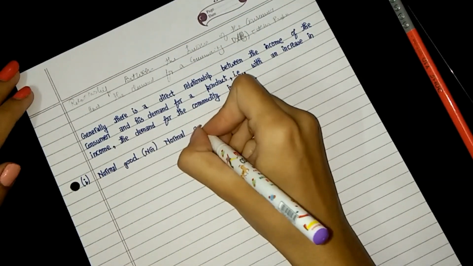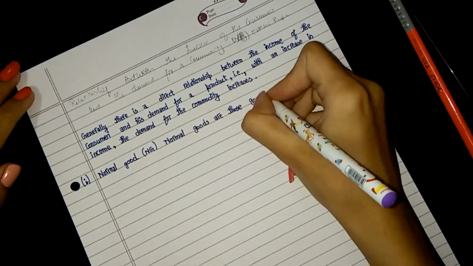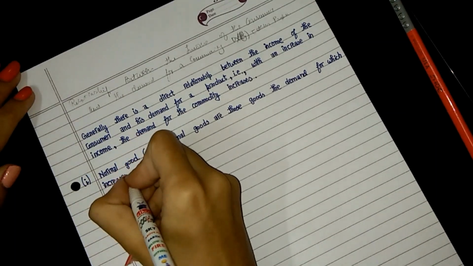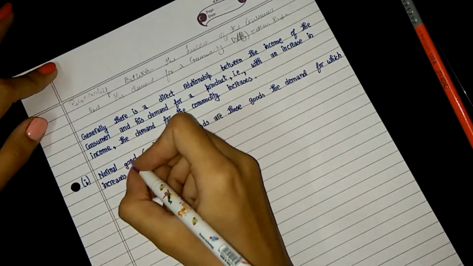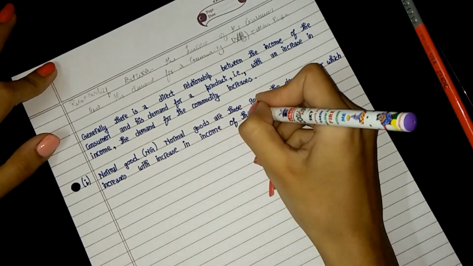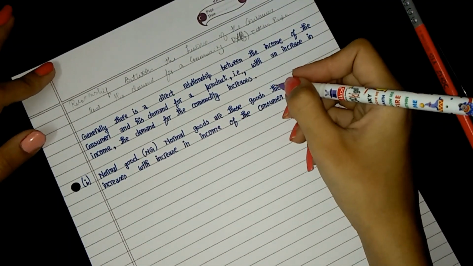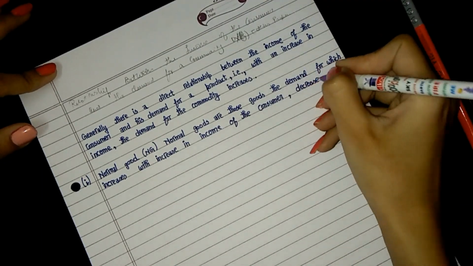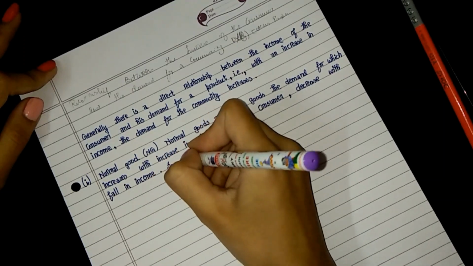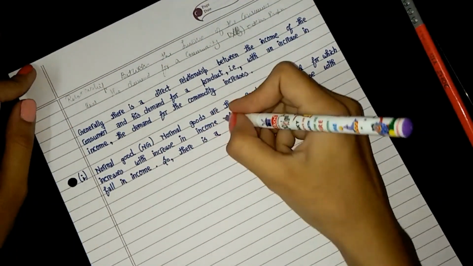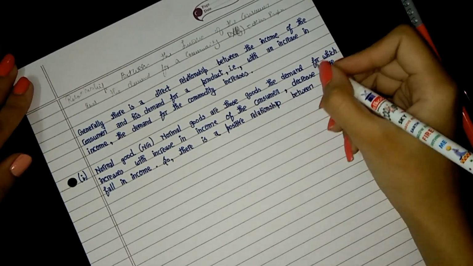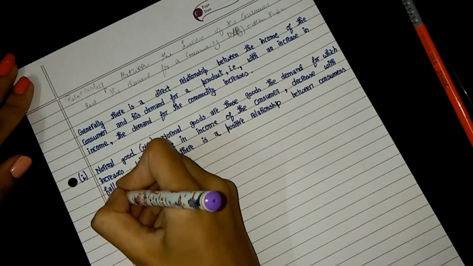I'm writing about the goods. We have to write about 3 goods, I think, or 2 goods, whatever. First of all, we are writing about normal goods, NG. For this you can use black ink even, like I'm doing with the blue ink. For this type of heading part, you can use a black pen even. That will give a good impression. Or you can just put an underline below that so that it will give a neat look.